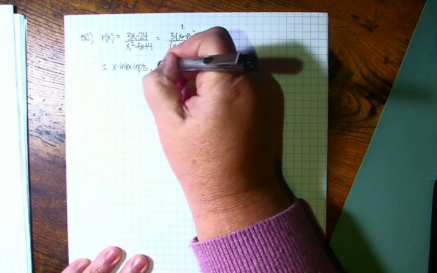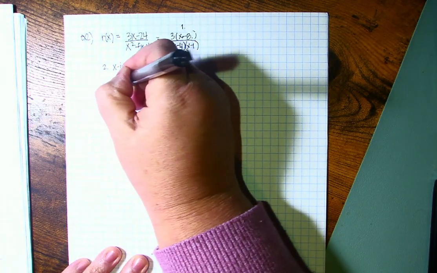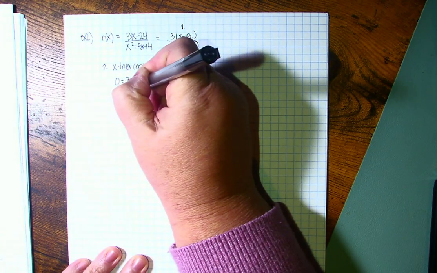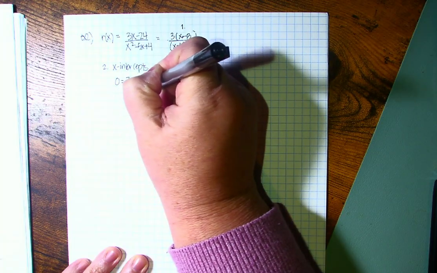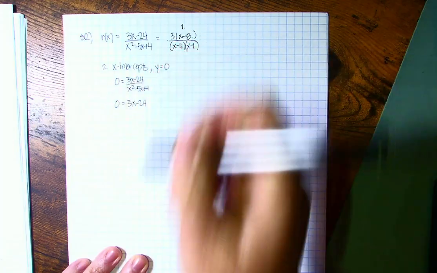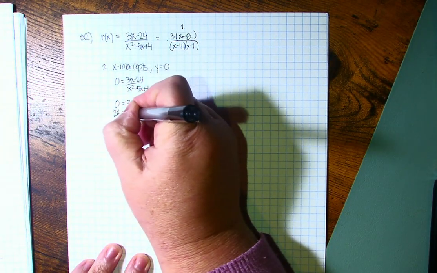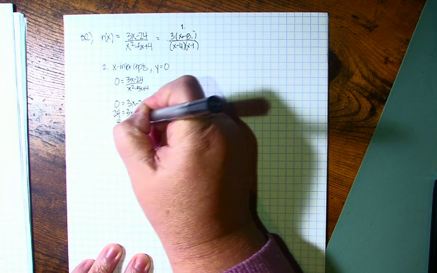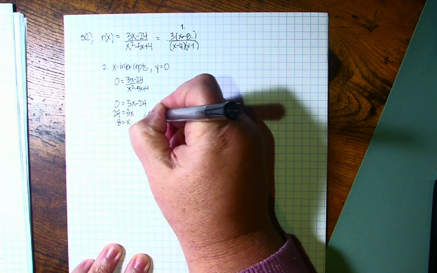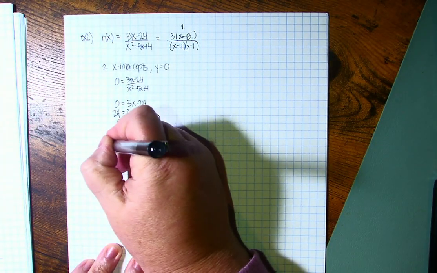X-intercepts will occur where y is equal to 0. So that means 0 has to equal the function (3x minus 24) over (x squared minus 5x plus 4), or 0 is just going to be 3x minus 24. Solving that for x, I'm going to add 24 to both sides and divide both sides by 3. This gives me the first point of an x-intercept where x is 8 and y is 0. That's the x-intercept.